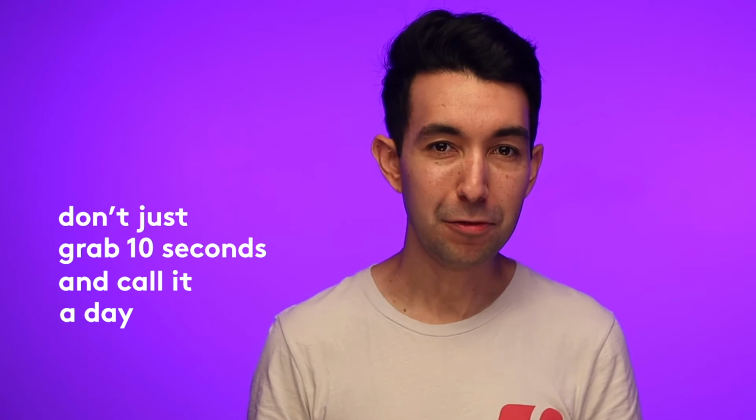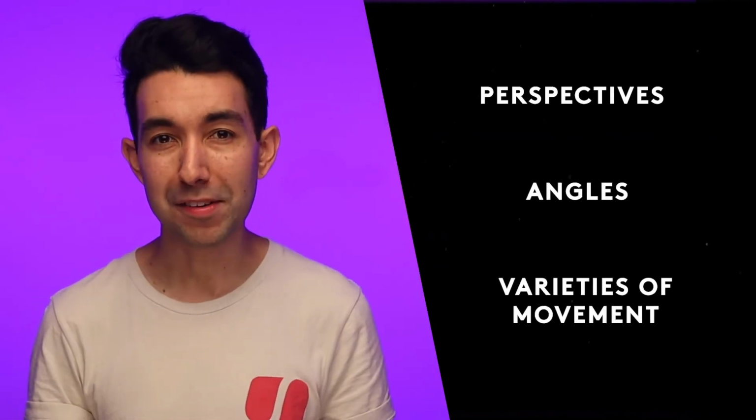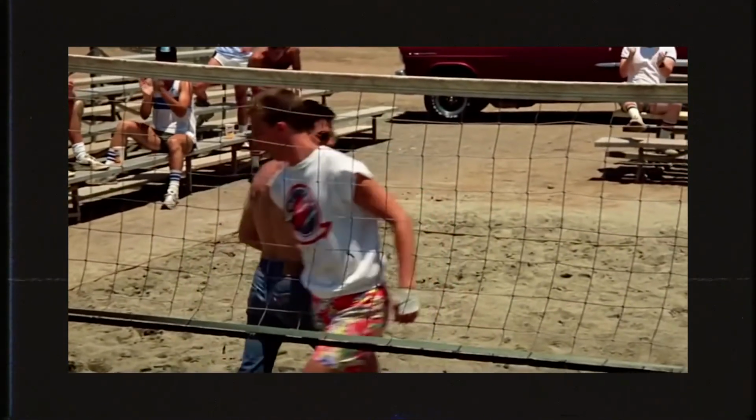When you think of a cool idea or a stylized establishing shot, don't just grab 10 seconds of footage and call it a day. Try different perspectives, angles, varieties of movement, etc. Trust me, once you're sitting in the editor's chair, you'll be thankful you had a variety to choose from. Different types of projects require different approaches. If you're shooting an interview, you'll want to get B-roll after principal photography. That's a surefire way to capture footage that will line up with what the subject talks about.